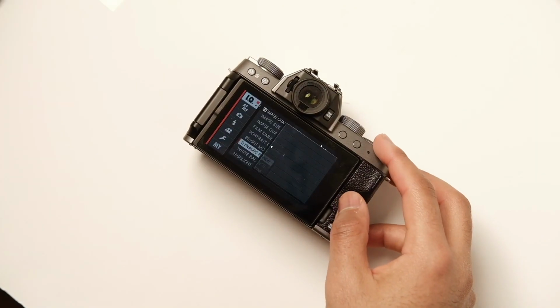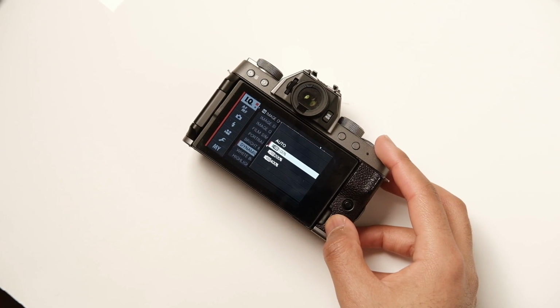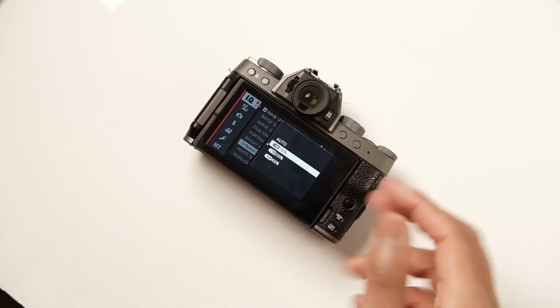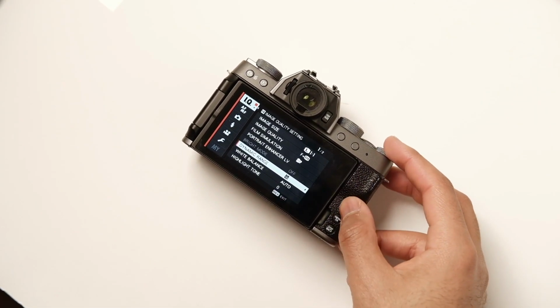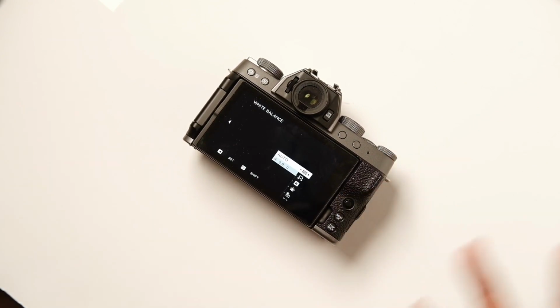You can turn on the portrait enhancer if you like. If you're doing a lot of vlogs and you have a lot of blemishes, I would encourage you to turn that option on. It will definitely help you. Dynamic range is never something I change. I always leave it at 100%. You can change this particular thing if you'd want. White balance, this is going to be dependent on where you're shooting.